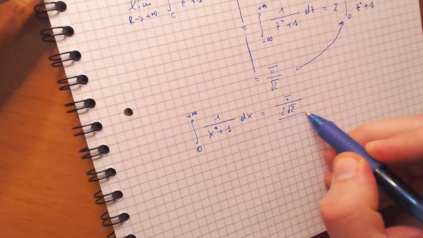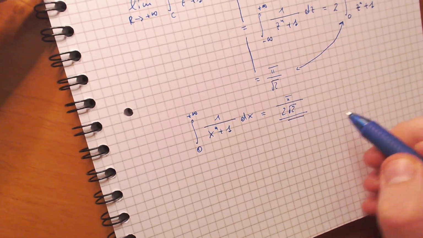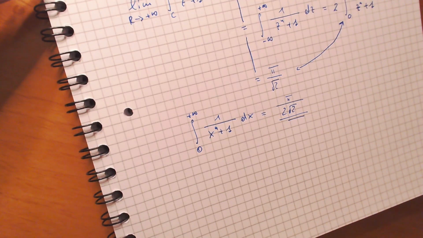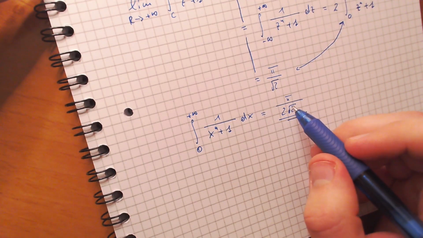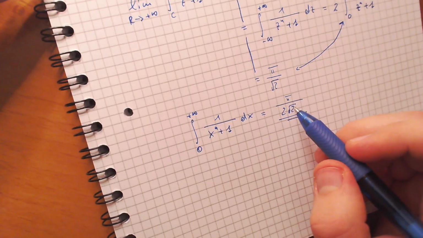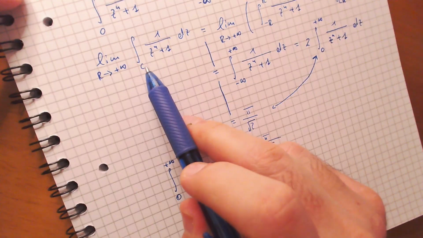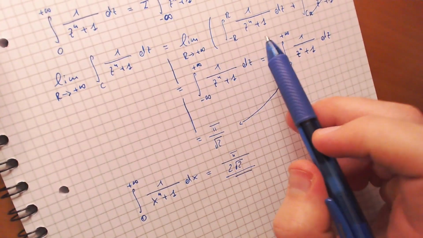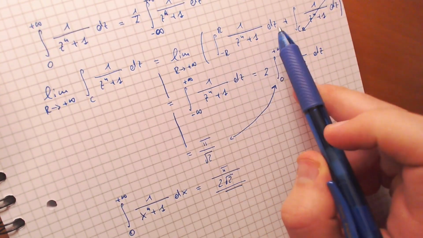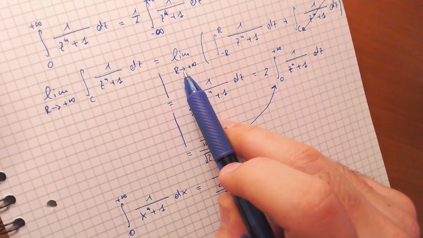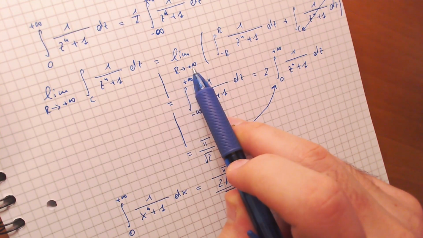So this is the final result, and we reached the result thanks to the residue theorem. So the idea in these calculations is to consider a path C, which can be split into these two paths, and then consider the limit for which r approaches plus infinity.